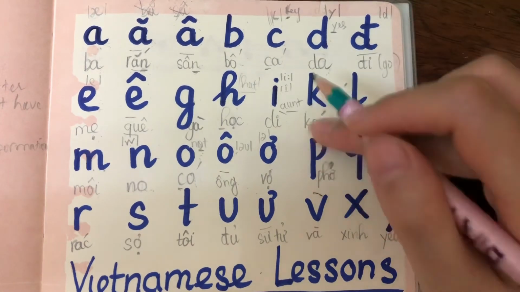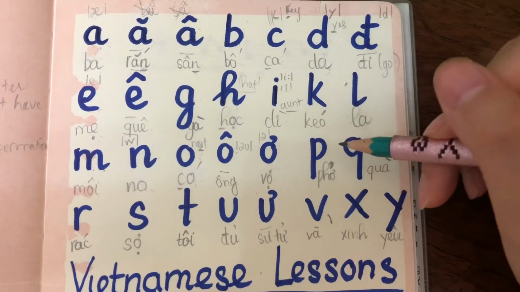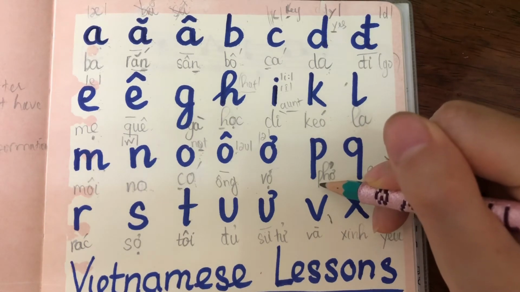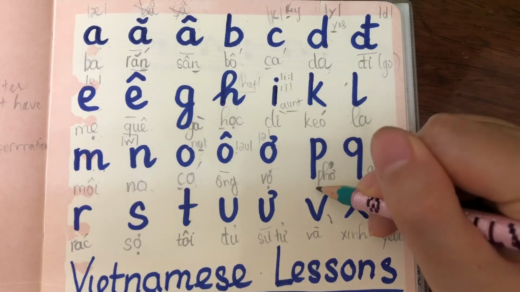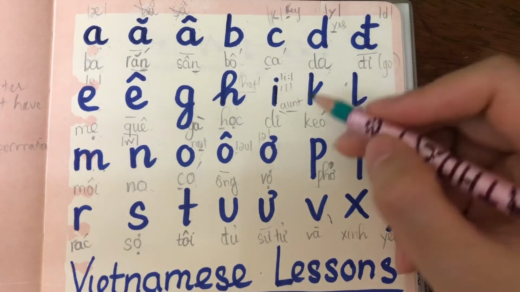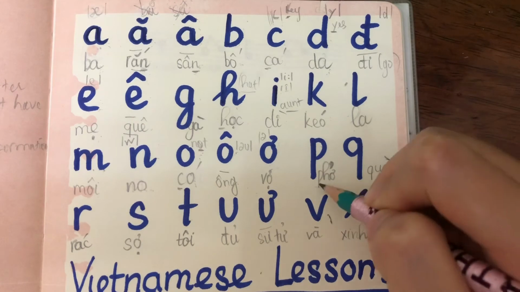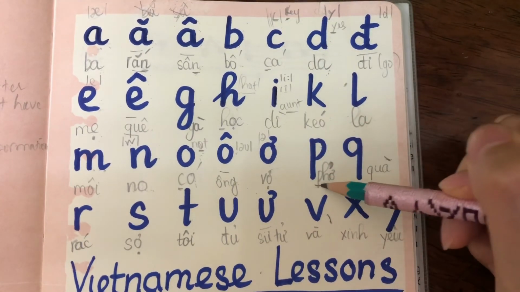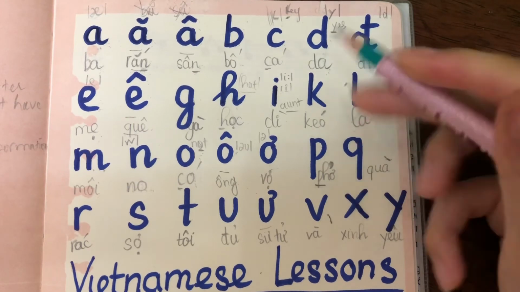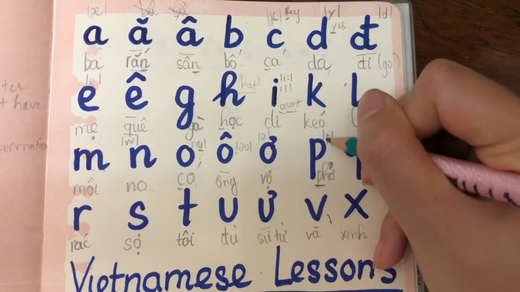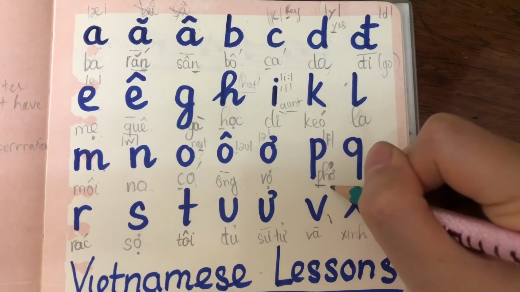An example I have here, I think you guys will know this word, which is phở. This letter and this letter create a combination which is pronounced just like the F sound in English.